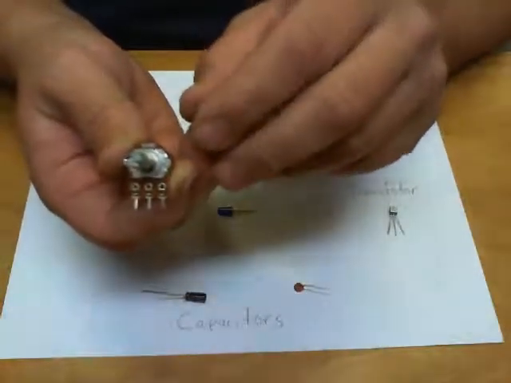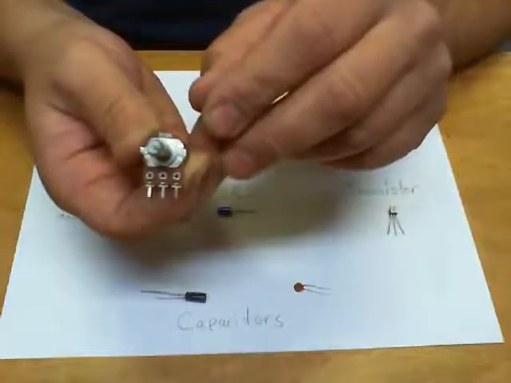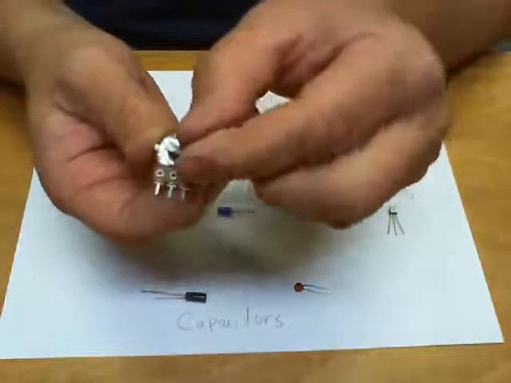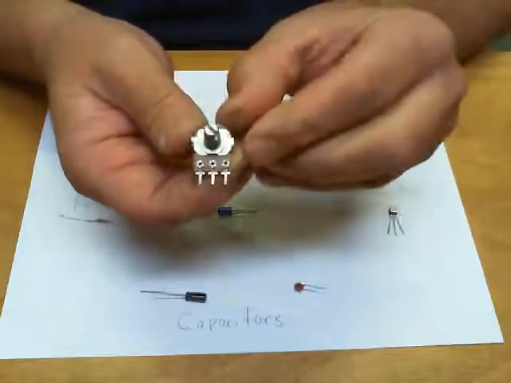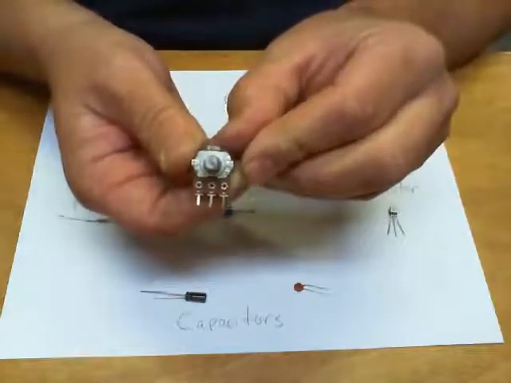Now, where are they used? Really simple. Think about a stereo or your alarm clock, right? I turn it and my volume goes up. I turn it the other way, my volume goes down. That's the easiest explanation of what a potentiometer does.